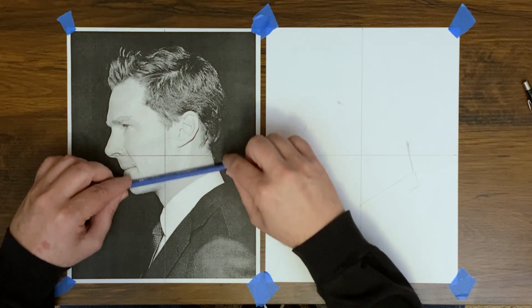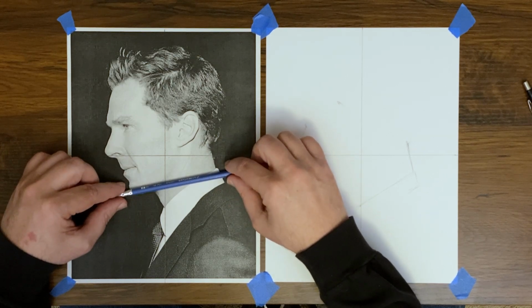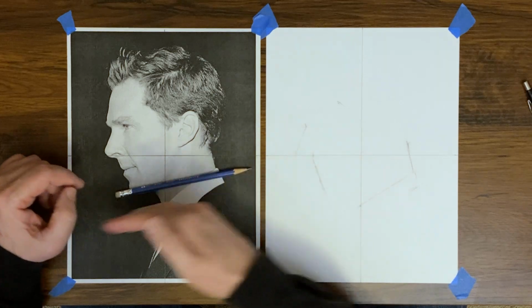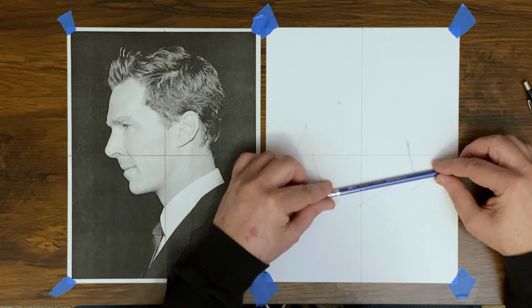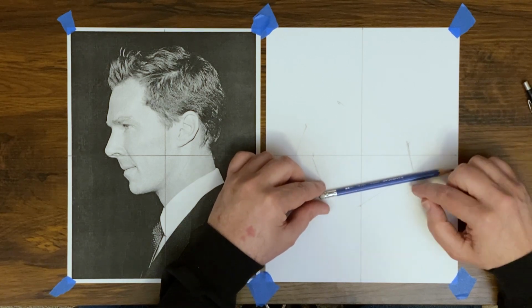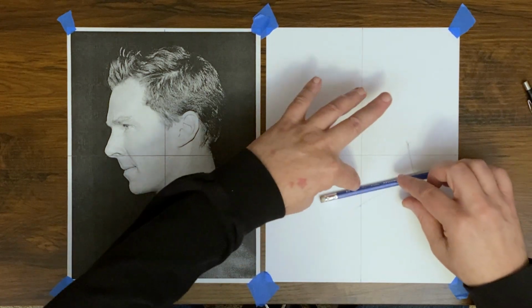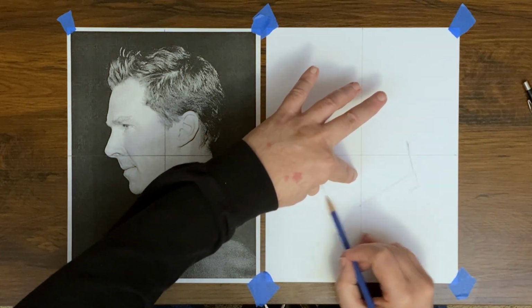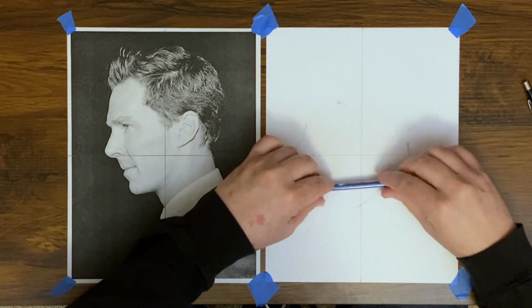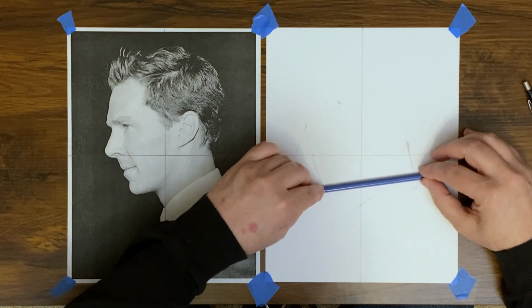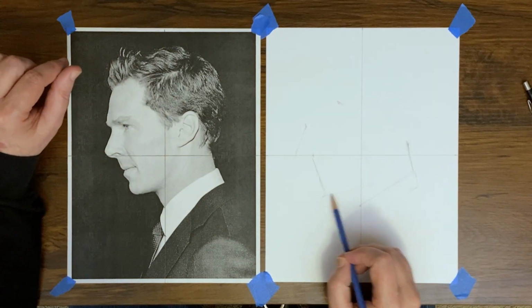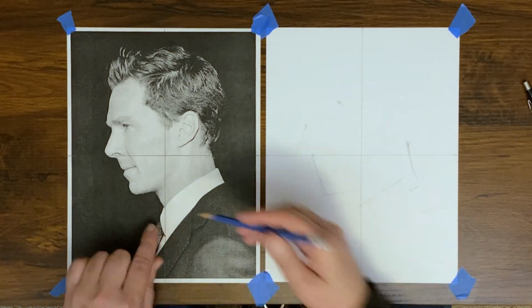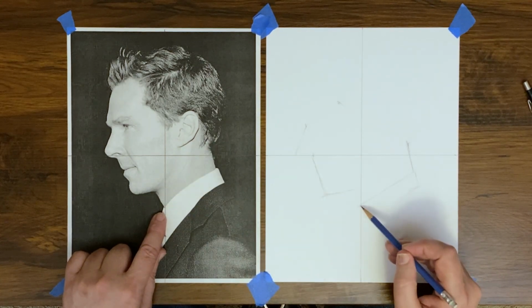So if I can line this up with the center of the collar and look at the angle, I'll see where the bottom of his chin is. So from the center of the collar, matching that angle, I can see. Now let's double check this. I'm a little steep, so let's flatten it out just a little. Now I've got a triangle.